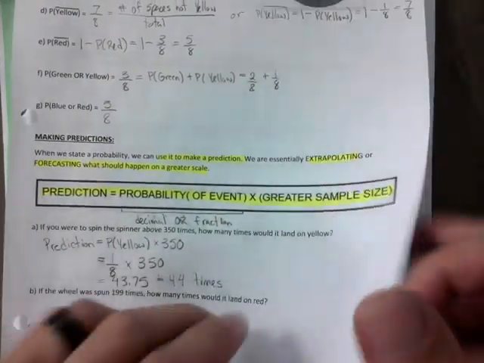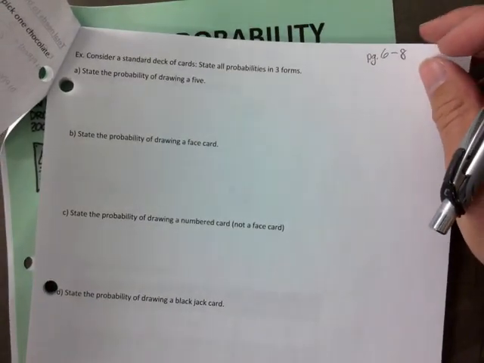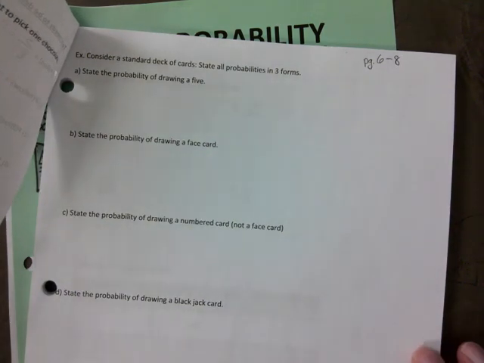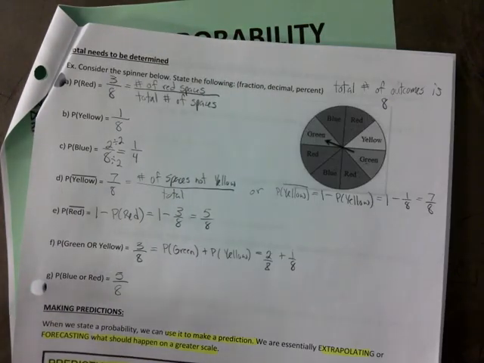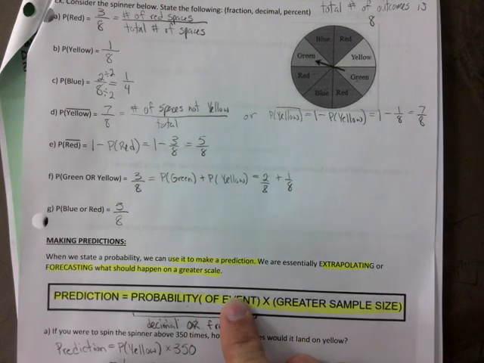And then we did some examples of that. And then I assigned four questions for homework, questions 6 to 8. Were there any questions on those questions? So again, it was just finding probabilities, and some of them were about making predictions.